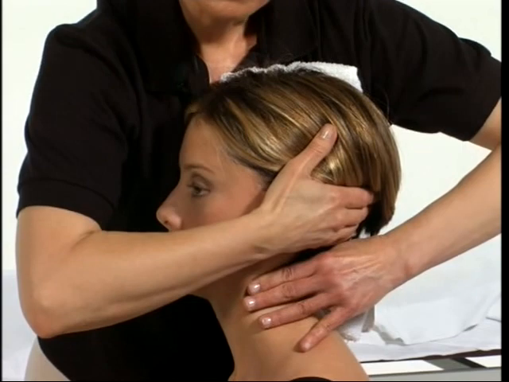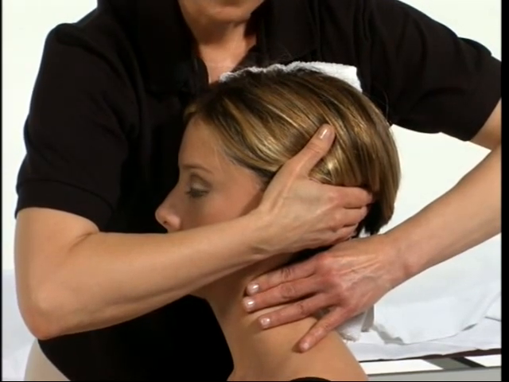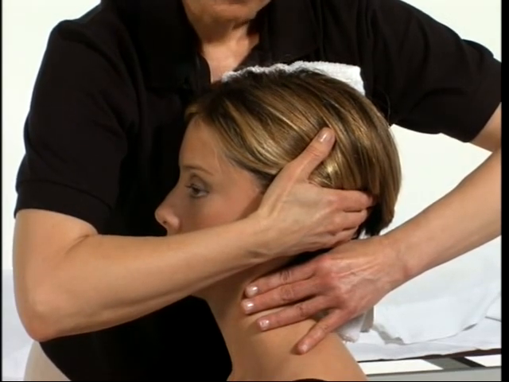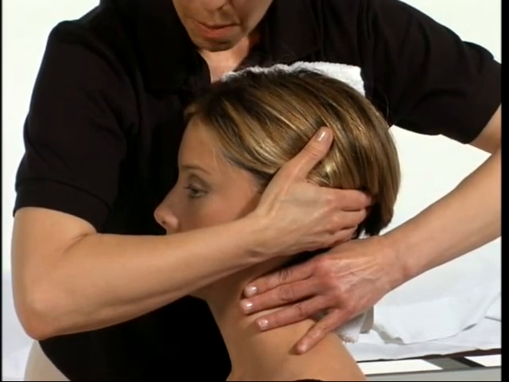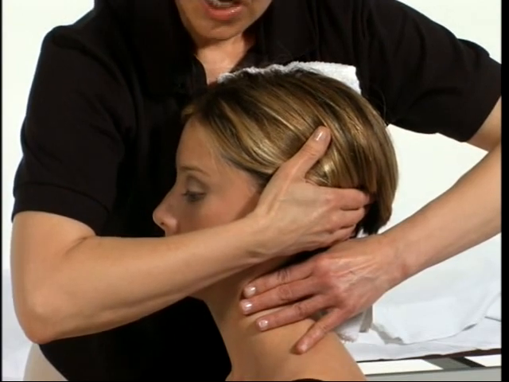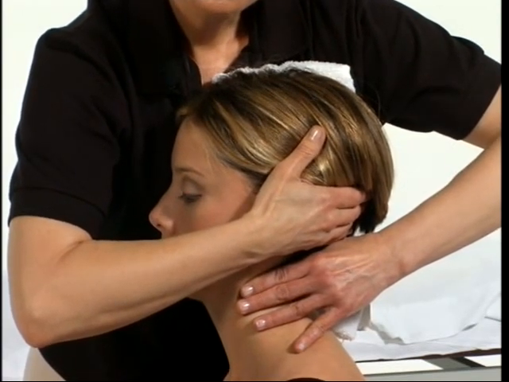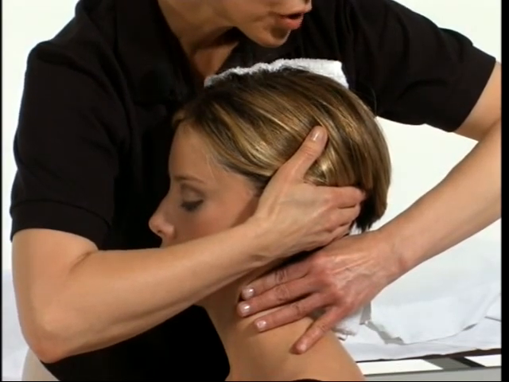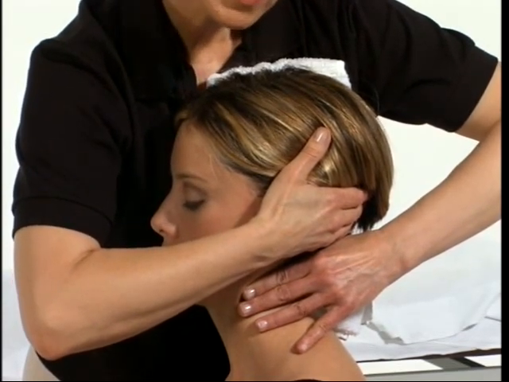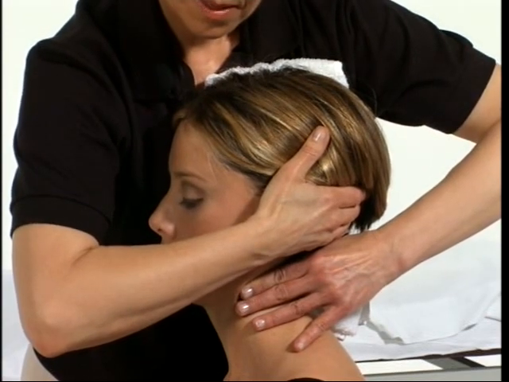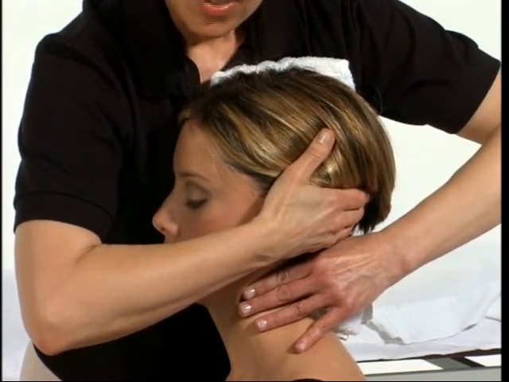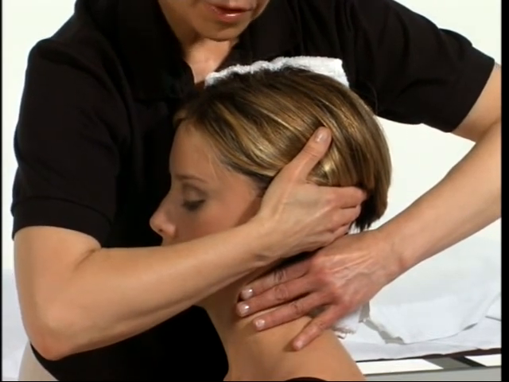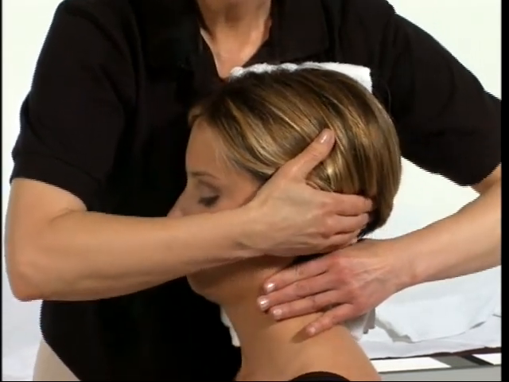I can increase the effects of this dorsal glide by taking out activity in the upper occipital muscles by asking my patient to gently look down and to the left. I increase the amount of rotation, flexion, and from there I can continue my mobilization. When I want to stop, I'll say to my patient, again, look down to the left, and I relax.